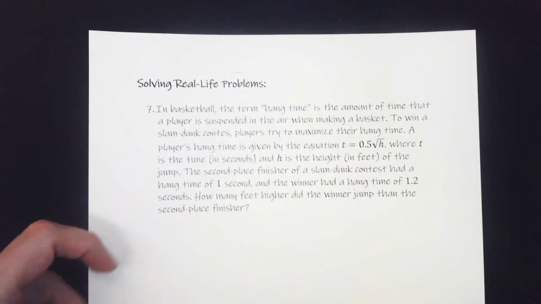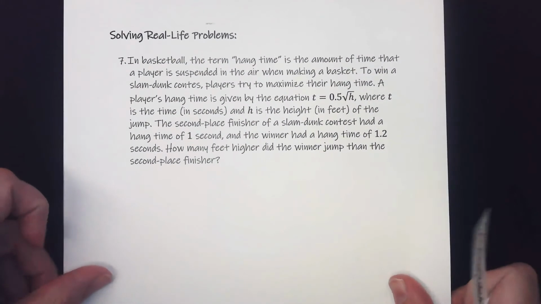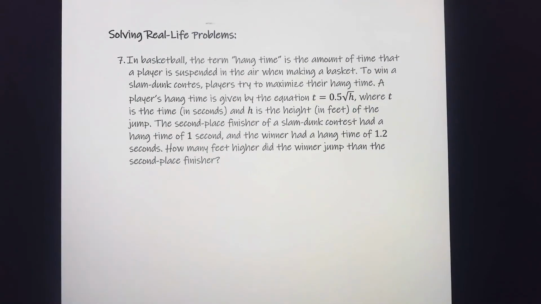All right, this is 5.4, Solving Radical Equations and Inequalities, video number 2. And this time, we're going to deal with some real-life problems. Okay? So, we need to figure out what we're talking about here.